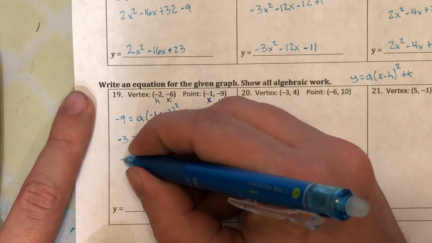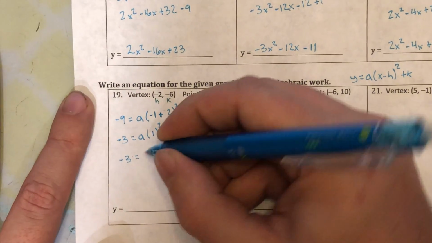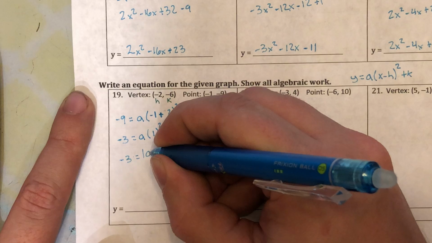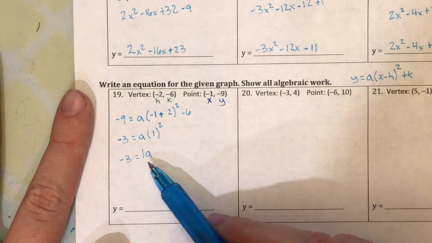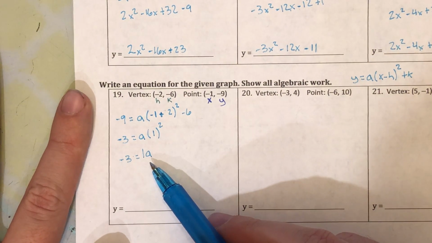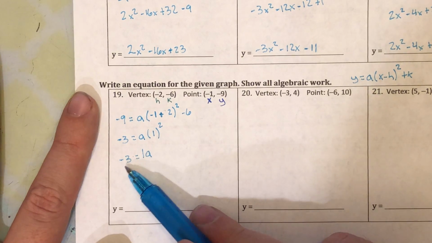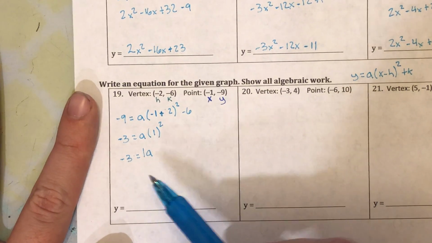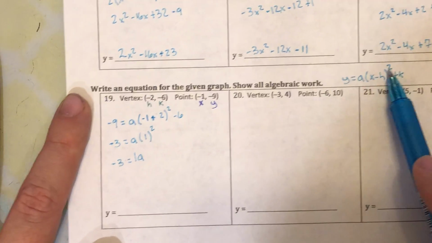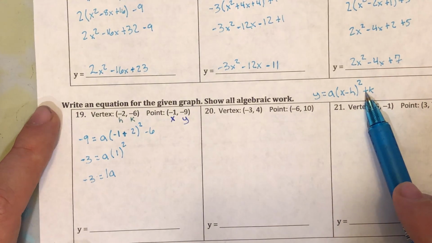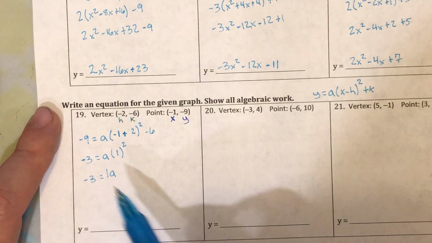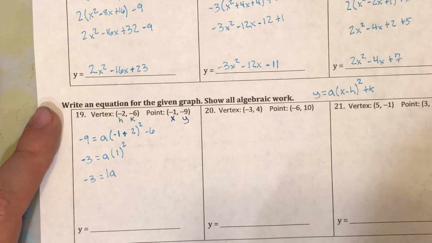So I have -3 equals 1a. Since I only have 1a, I don't need to divide by anything. A equals -3. Now I can rewrite in this vertex form, plugging in the a value that I just found.